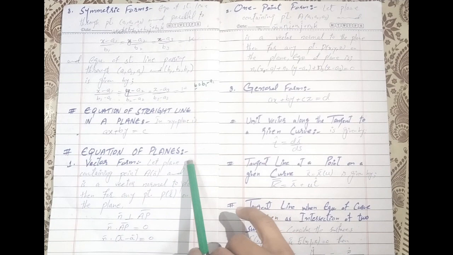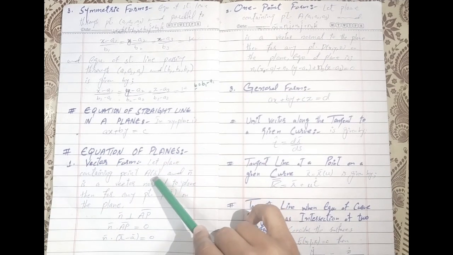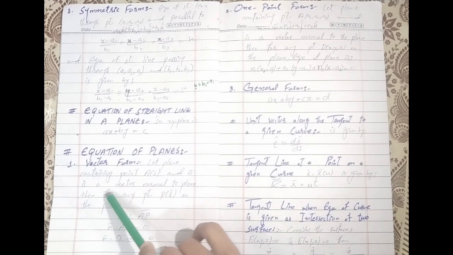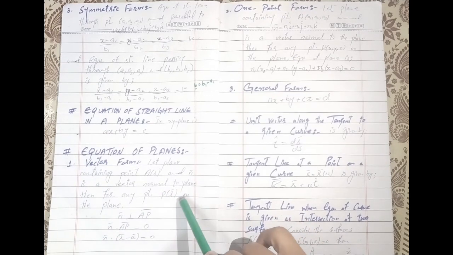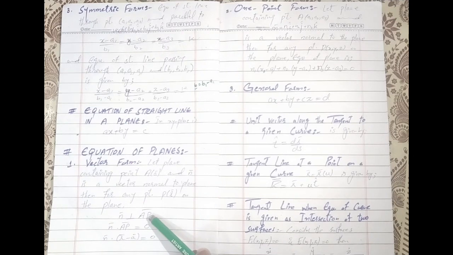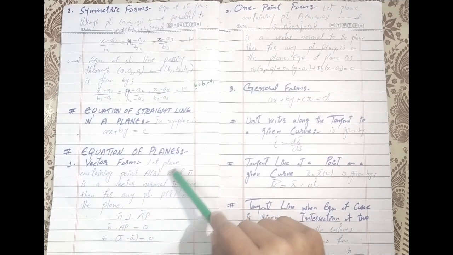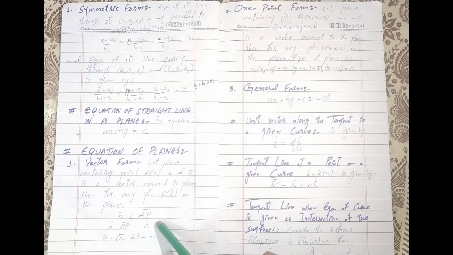So for the equation of planes, let's see a plane containing point A, and n is a normal vector to the plane. Then for any point P on the plane, n is perpendicular to AP. AP is basically the displacement between 2 points in vector form. Okay, so n is perpendicular to AP.